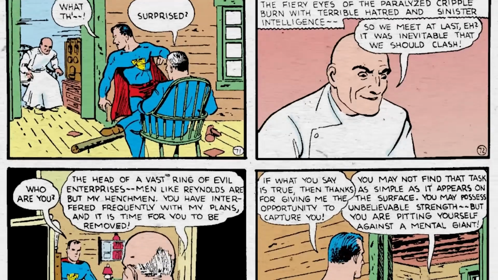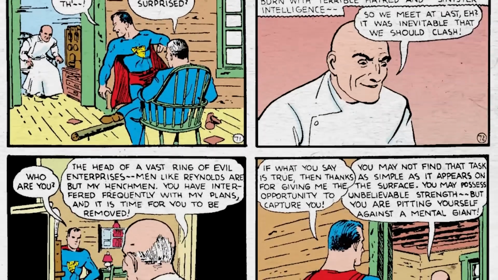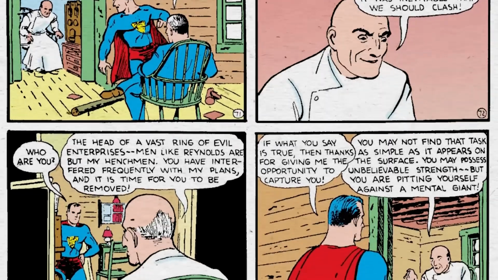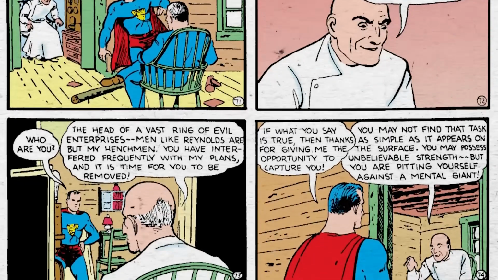However, Ultra set a precedent since he had some traits that we now associate with Lex Luthor, such as great intelligence, boldness, arrogance, and a desire to dominate the world. Ultra was never a very popular character, but the idea that Superman's nemesis had to be someone very intelligent to contrast with the strength of the Man of Steel stuck around.